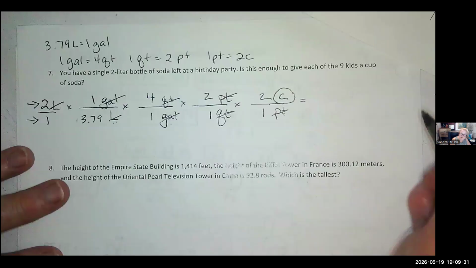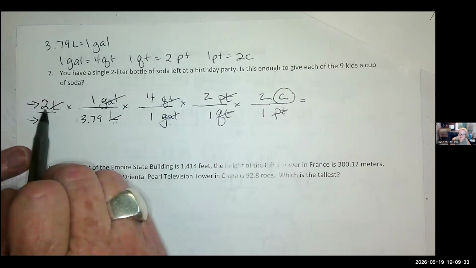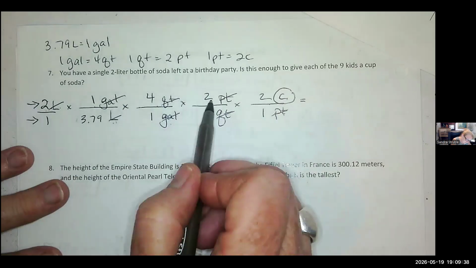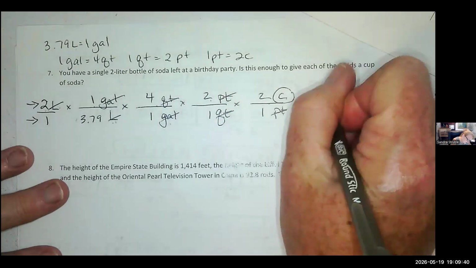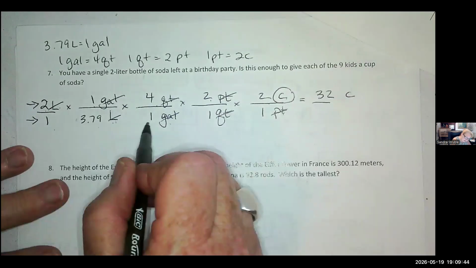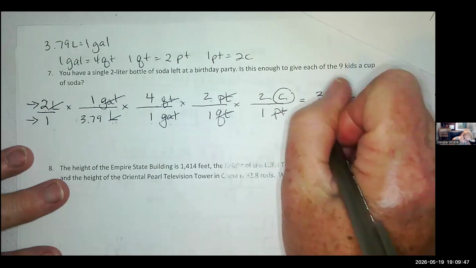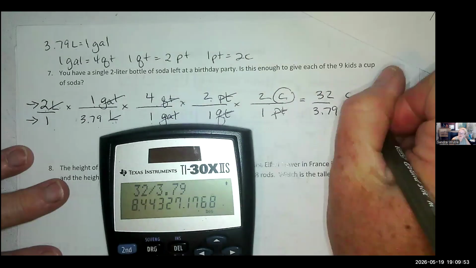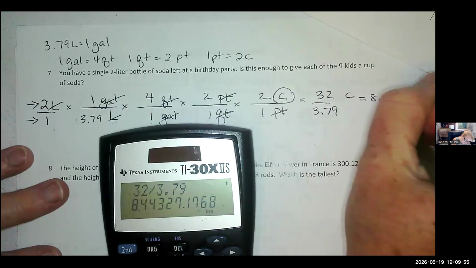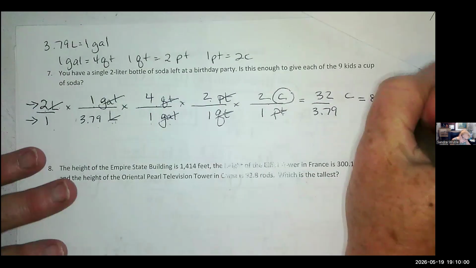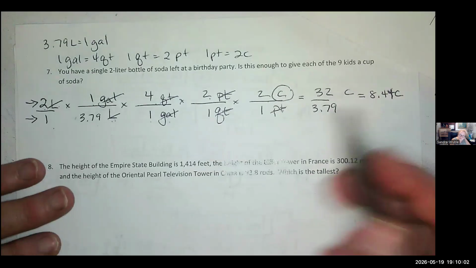Multiply straight across the top. 2 times 1 is 2. 2 times 4 is 8. Times 2 is 16. Times 2 is 32. Don't forget your unit. And then 1 times 3.79 is 3.79. We just need to divide this, and that is 8.44 cups. Okay, I just did a quick rounding on that.